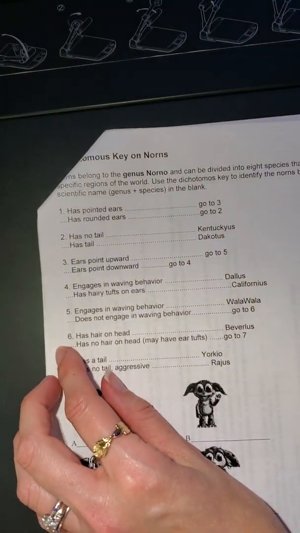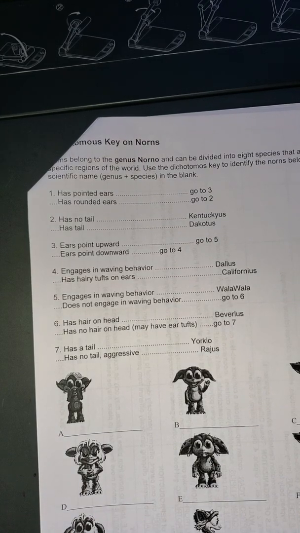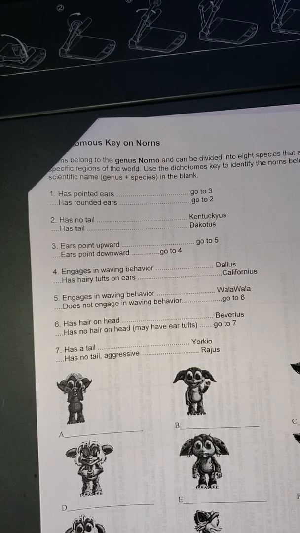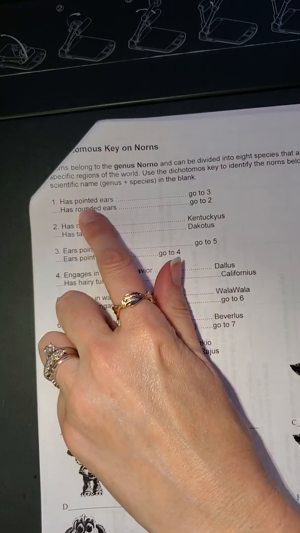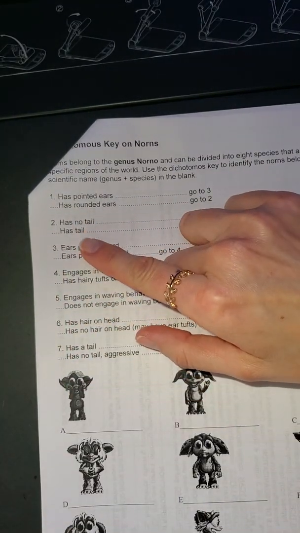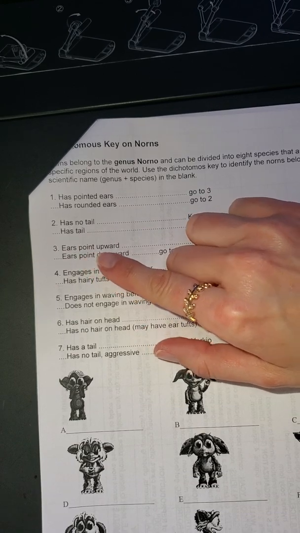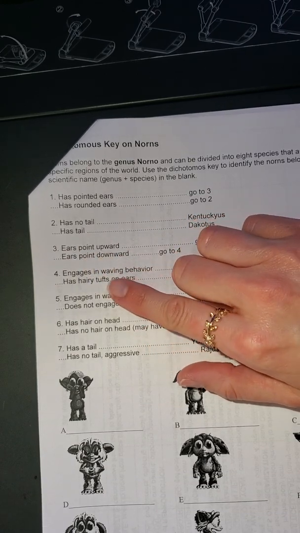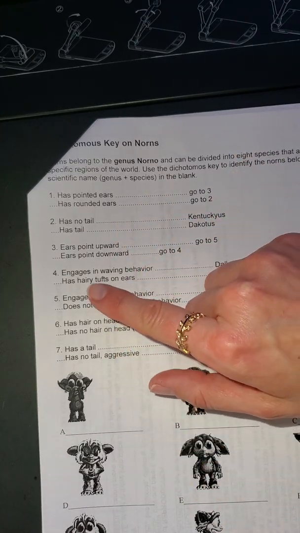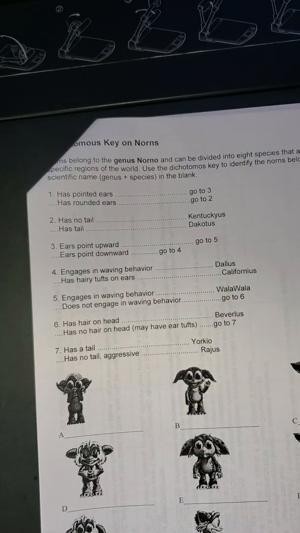We continue to maintain the same concept that we are looking at traits that we observe. So traits that we observe would be has pointed ears, has rounded ears, no tail, has a tail, points upwards, points downwards, waving behavior, like they wave their hand, or hairy tufts on their ears.